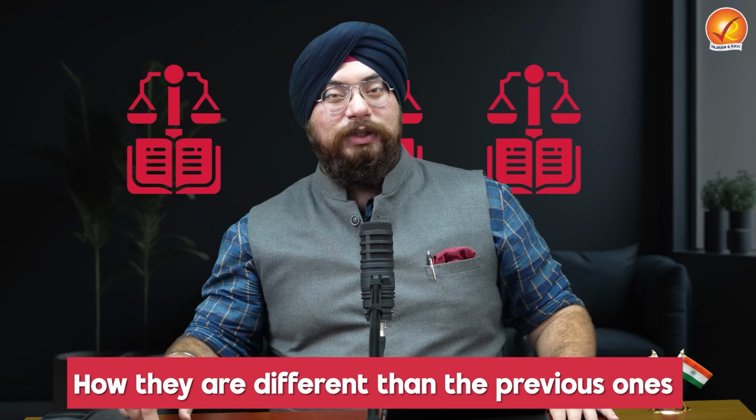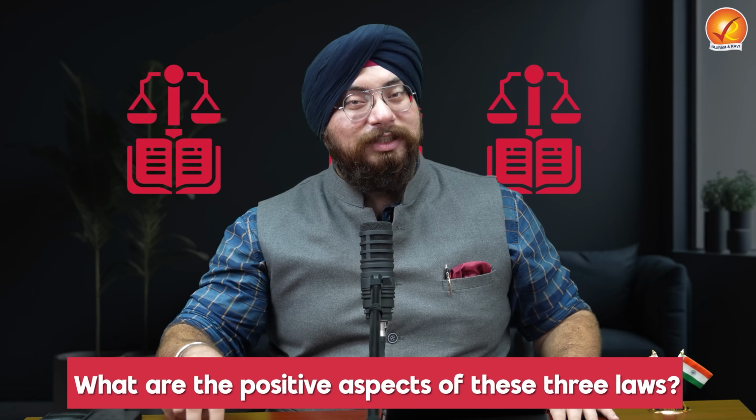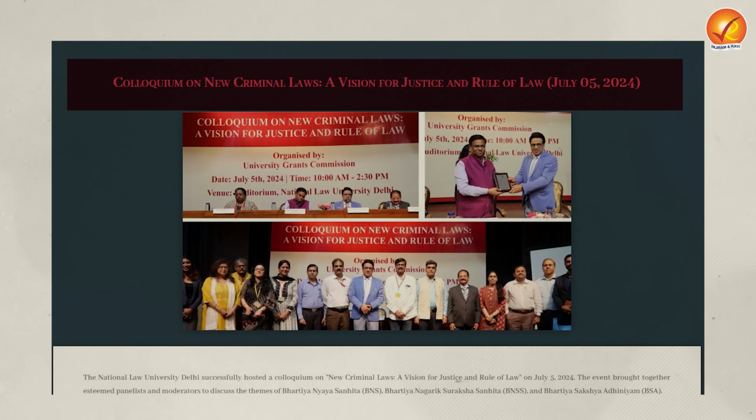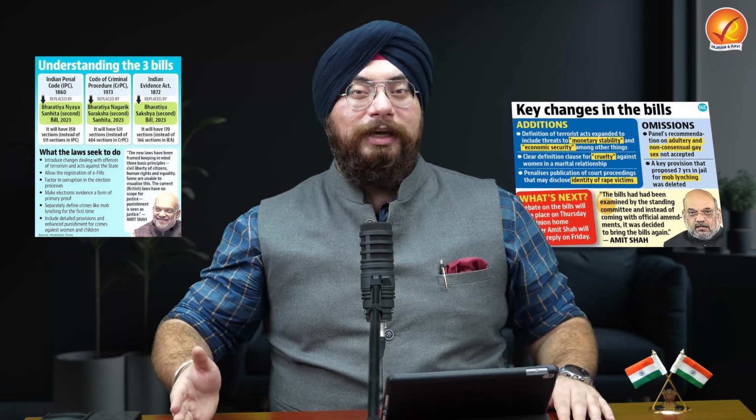Now let us try to understand these three new criminal laws, how they are different from the previous ones, and what the positive aspects of these three laws are. As we all know, the recommendation for these laws was given by a committee formed by the Ministry of Home Affairs. It was the Committee for Reforms in Criminal Laws, that is CrCL, which was formulated in the year 2020 under the chairmanship of the Vice Chancellor of NLU Delhi. Based on the recommendations of this committee, three prominent bills were introduced in the Parliament of India, and based on that, these three new laws came into force. Now let us try to understand each law one by one.